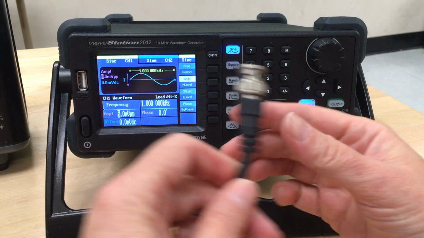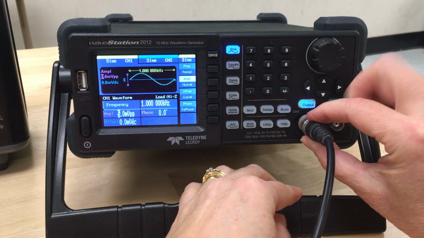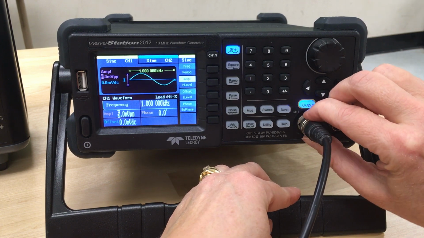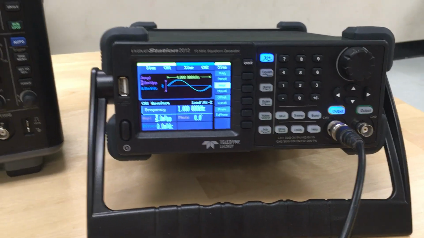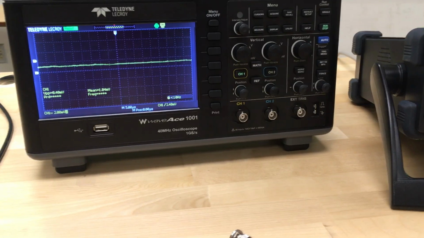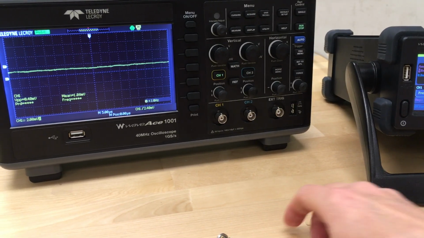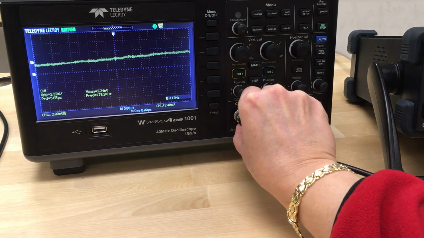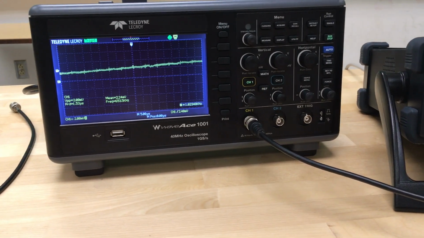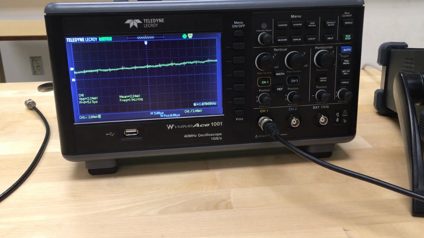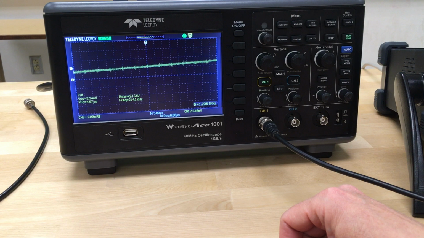I'm going to output that signal, so I'm using this BNC cable again. I'm going to plug it into here and then push it in and twist it, and I'm going to output it to the scope, DSO. So I'm going to insert this into channel 1, and I will want to see the same signal on the scope.